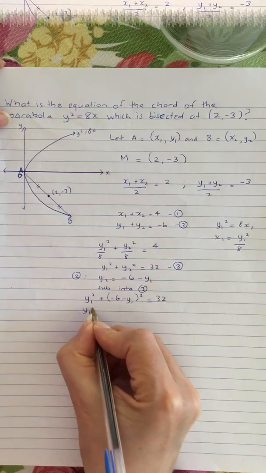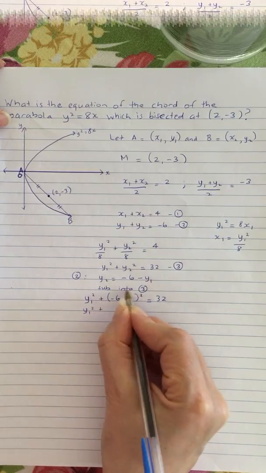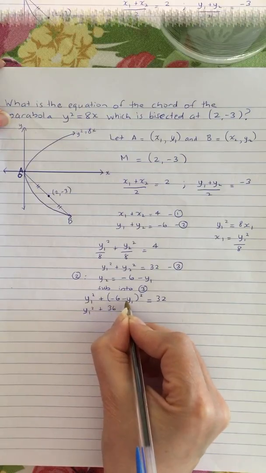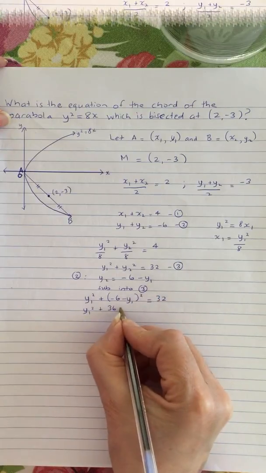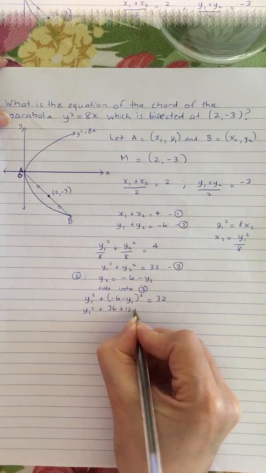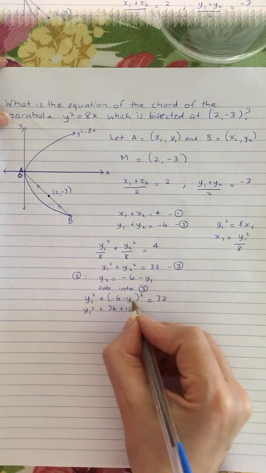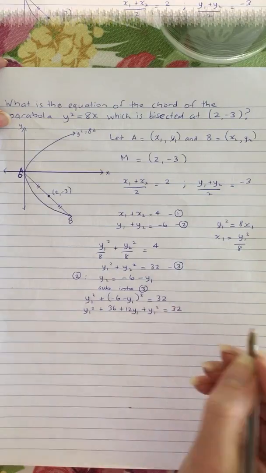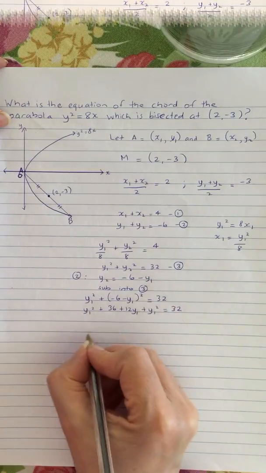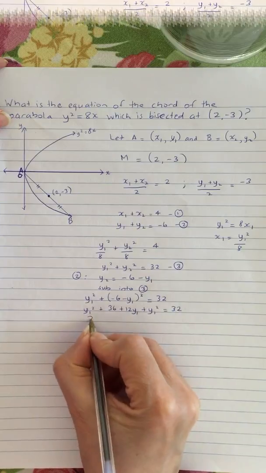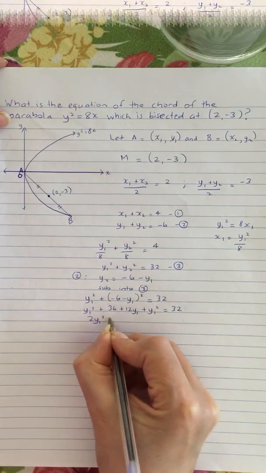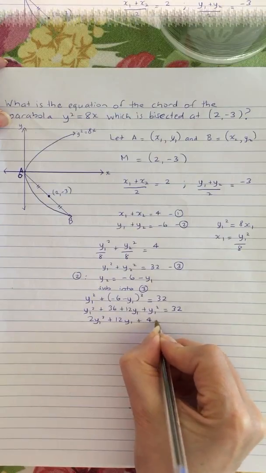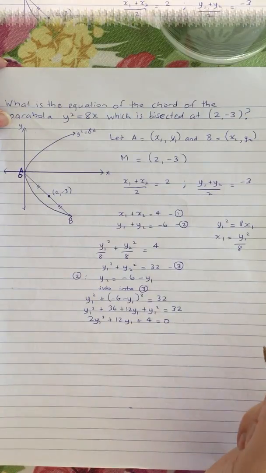So we've got y1 squared plus, expand this, minus 6 squared, minus 6 times minus y, plus 6y, double that, plus 12y1 of course, and then plus y1 squared equals 32, and you end up getting 2y1 squared plus 12y1 plus 4 equals 0 when you simplify all that.